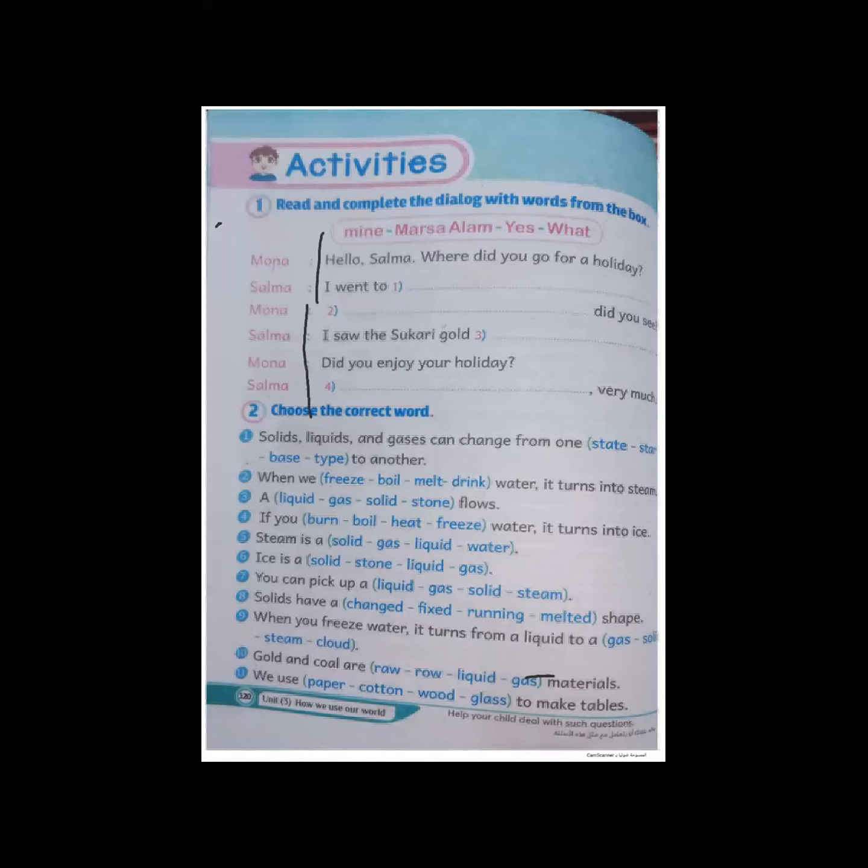Marsa Alam. Hello, Salma. Where did you go for a holiday? I went to Marsa Alam. Did you see the Sukari Gold Mine? Did you enjoy your holiday? Yes, very much. Okay, so number 1, Marsa Alam.